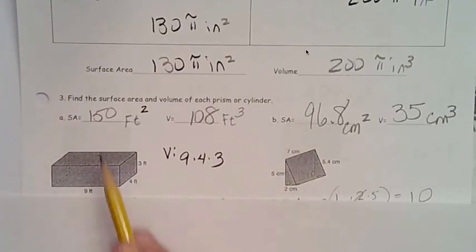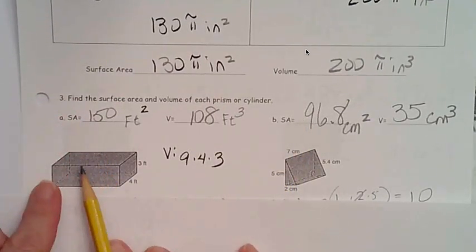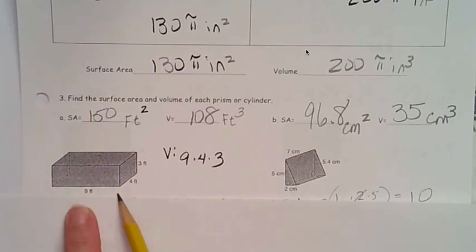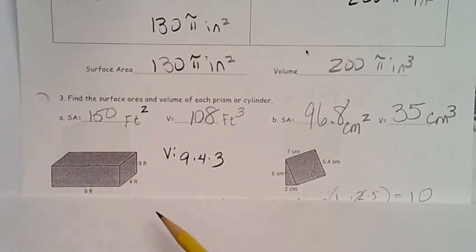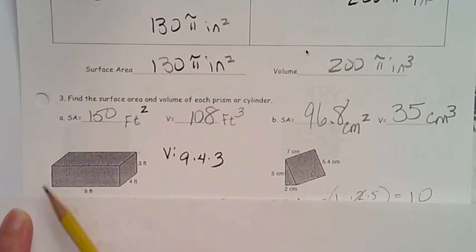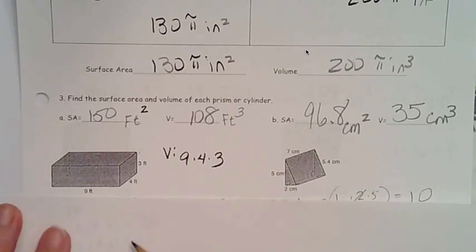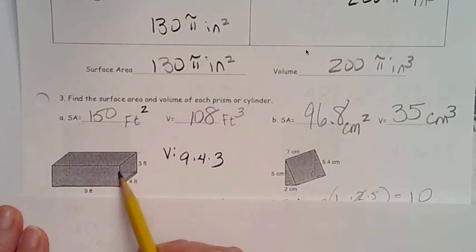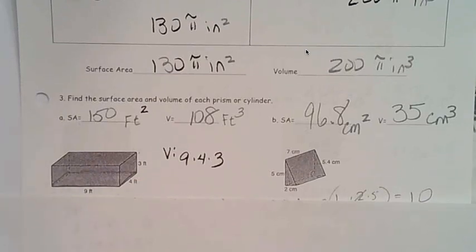Let's see how we got the answers for 3A over here on the left. Okay, it's a box, like a tissue box, right? So if we want to find the surface area, let's consider all of the surfaces. There are 6 in a box. There is the front and the back, the top and the bottom, and the left and the right. Let's first think about this 9 and 4. So that is the bottom, 9 by 4. And the bottom and the top are the same, so we will need 2 of those.